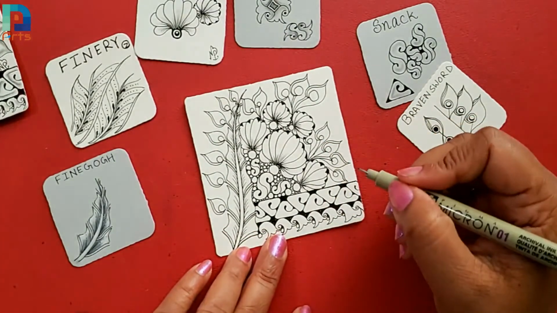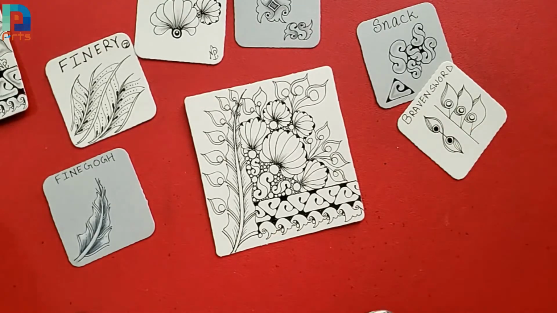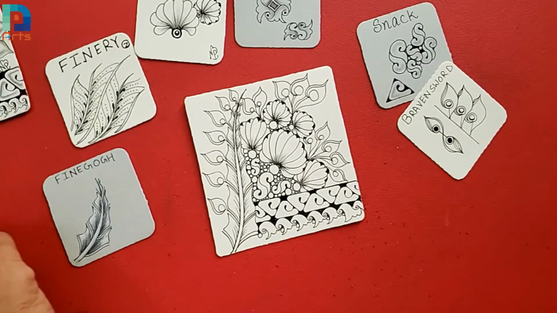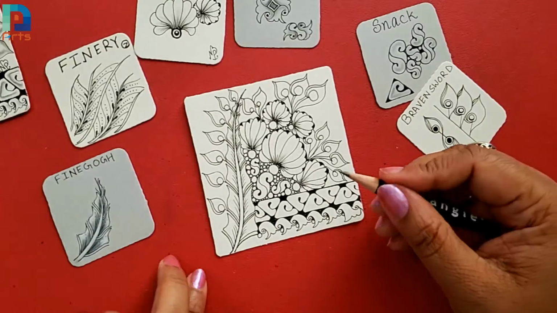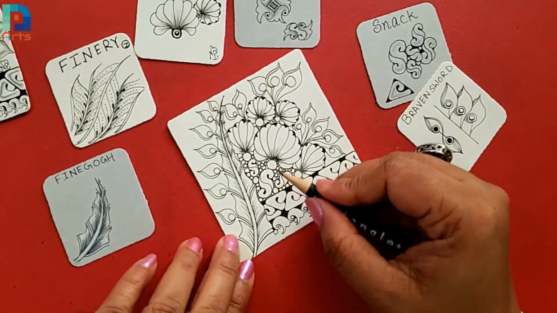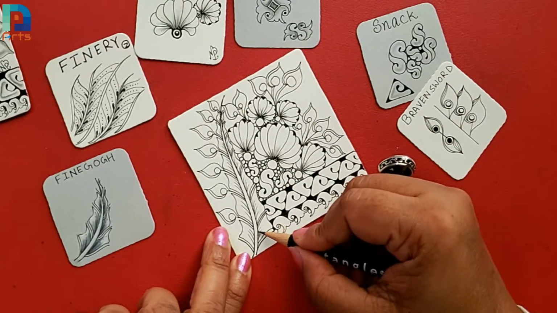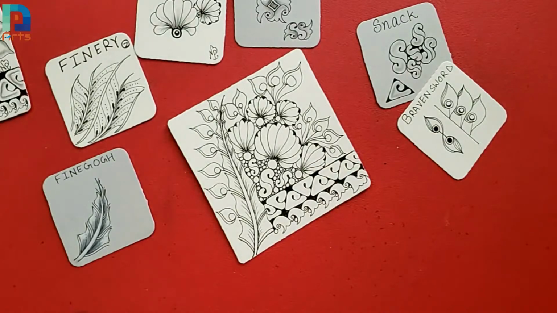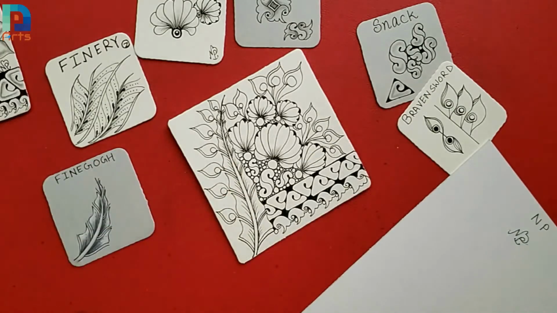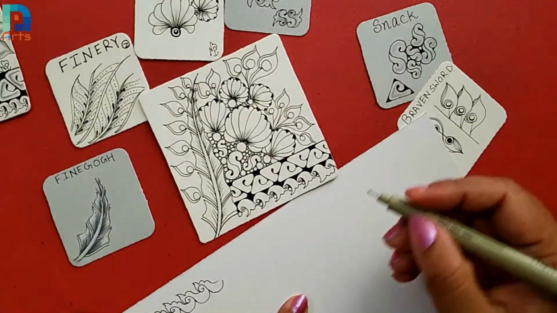Let me just convert them into the pearl. Let's do that. So let's first start shading, and then, so I'm not drawing inside the circle. If you want, like the circle, we can convert them into the pearl. That's what I'm going to do here.